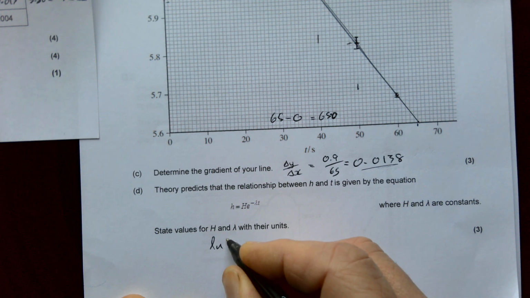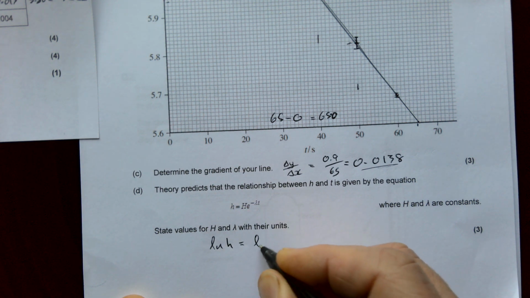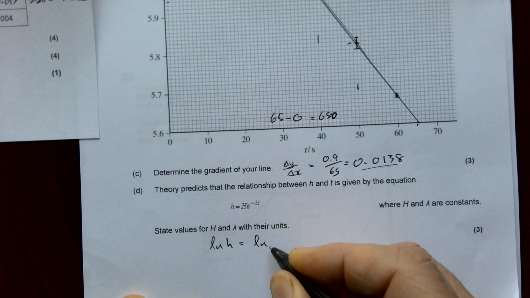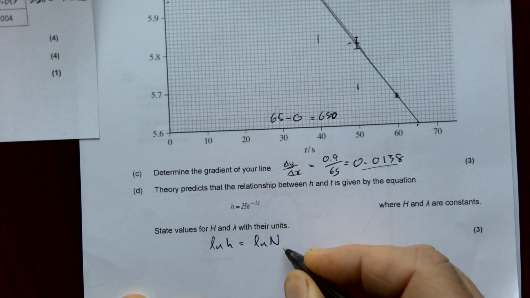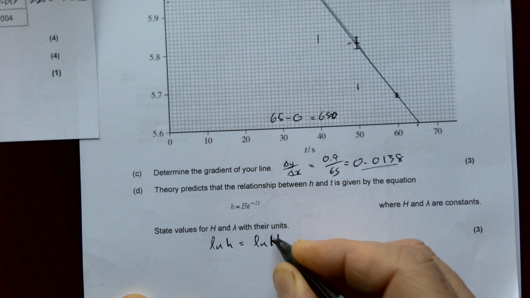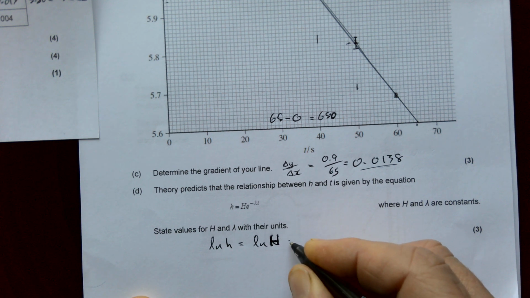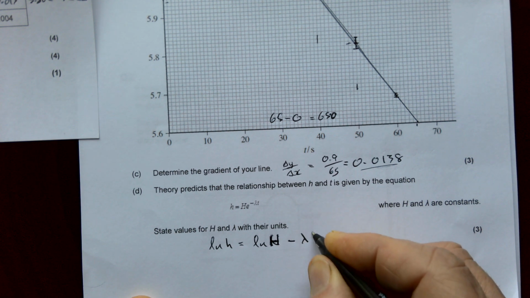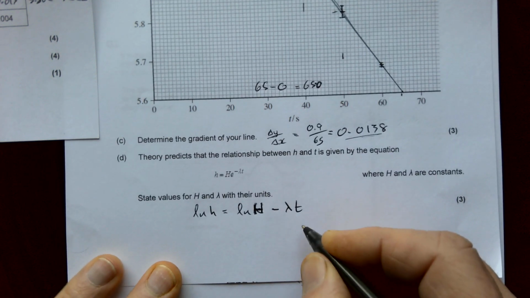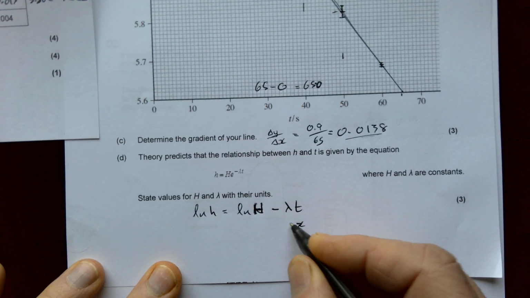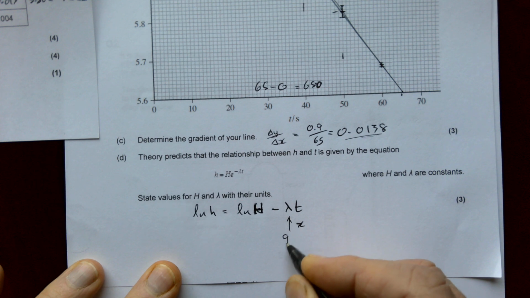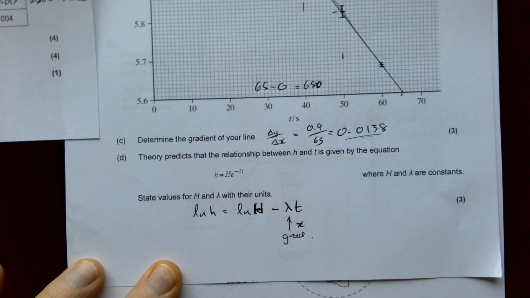Log of h equals natural log of capital H, and that's going to be log of e, which is going to get rid of that, minus lambda t. So you have t on your x-axis. That's therefore got to be the gradient, because that's your multiplying factor.